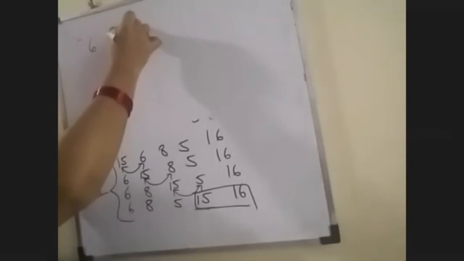Is it clear? Now what you can do again is take these elements and perform the sorting again. Okay. 6, 8, 5, 15, 16. So 6, 8, 5, 15, 16.